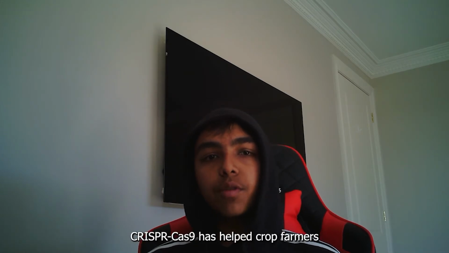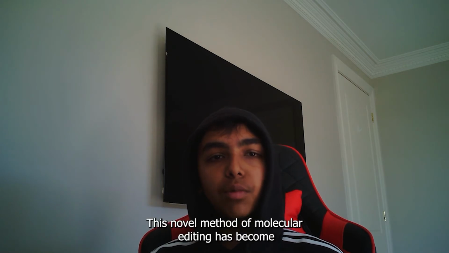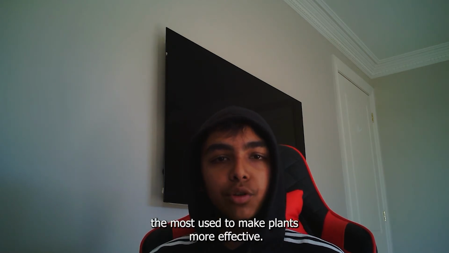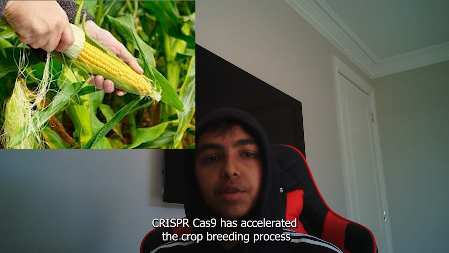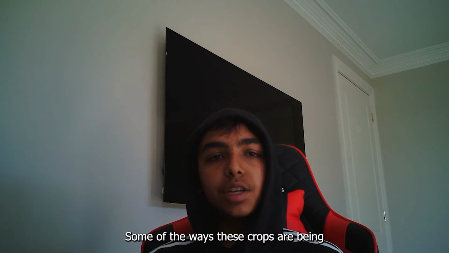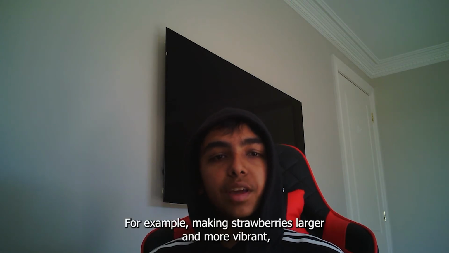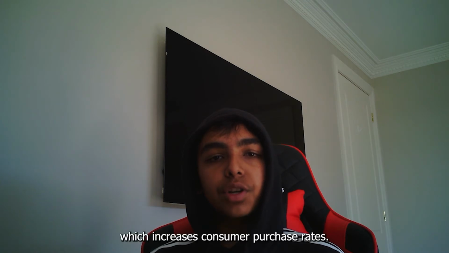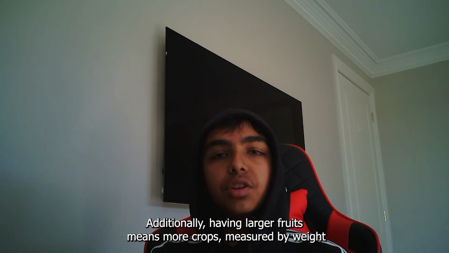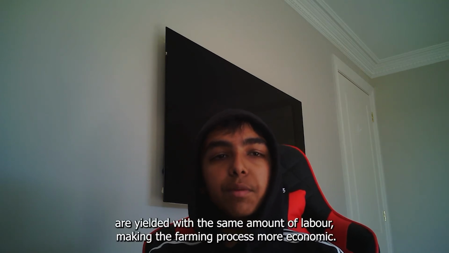CRISPR-Cas9 has helped crop farmers achieve remarkable results. Within the last decade, this novel method of molecular editing has become the most used to make plants more effective. CRISPR-Cas9 has accelerated the crop breeding process by its precision in specific gene editing. Some of the ways these crops are being modified is by making them more physically appealing. For example, making strawberries larger and more vibrant, which increases consumer purchase rates. Additionally, having larger fruits means that more crops measured in weight are yielded with the same amount of labor, making the farming process more economic.